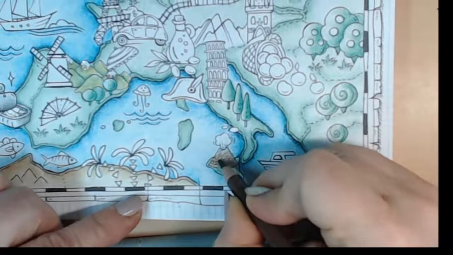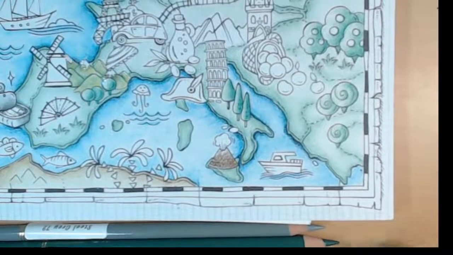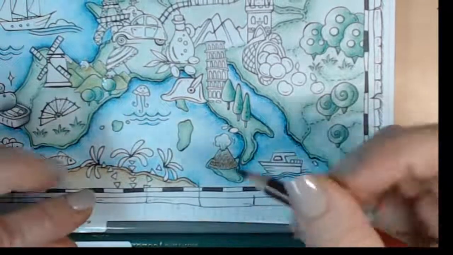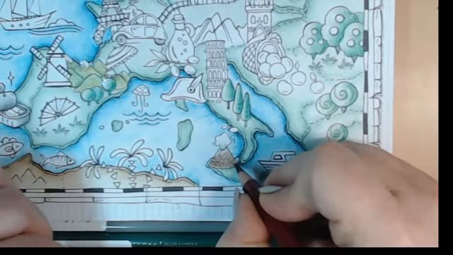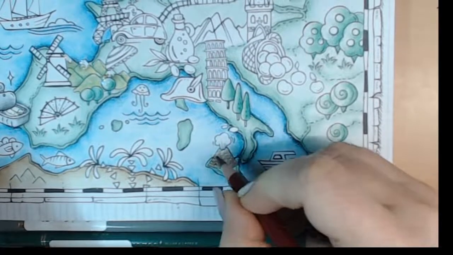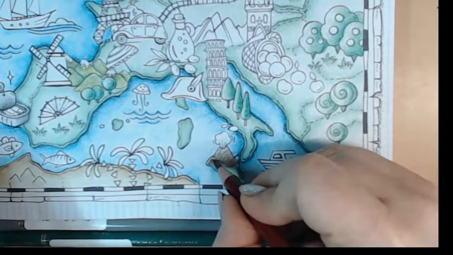I don't know why, but I think I might add a little bit of this deep umber at the bottom here. It's a little redder.